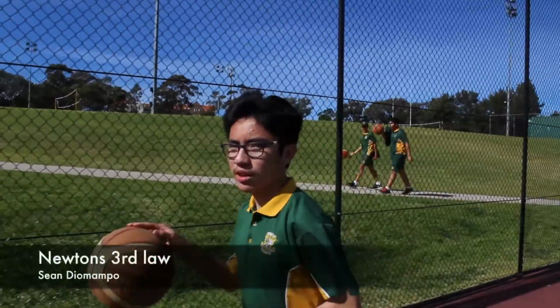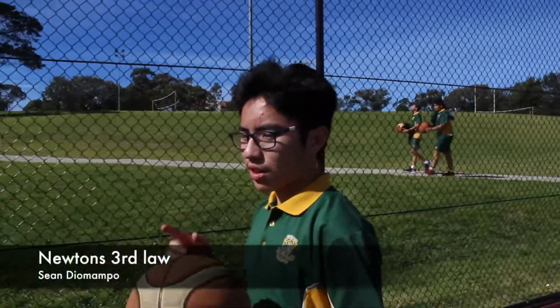The ball explains Newton's third law. It's basically when it bounces, I'm applying the force down to the ground, and the ground applies the force back up, pushing the ball back up.